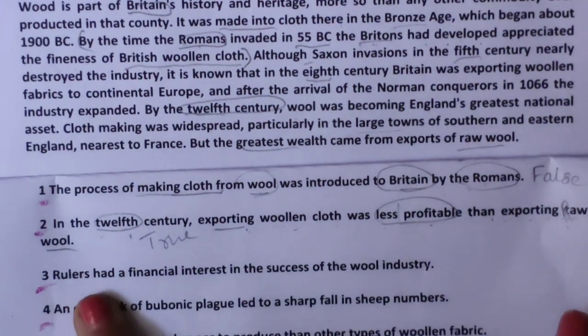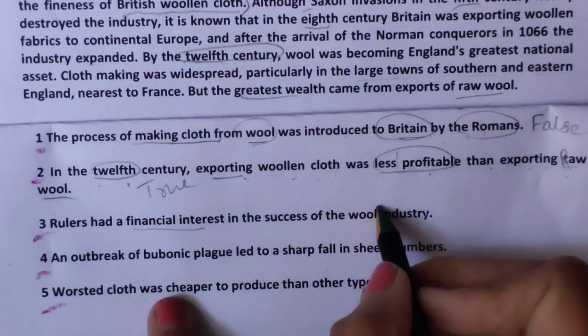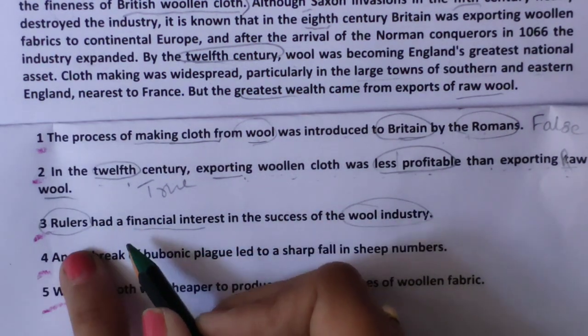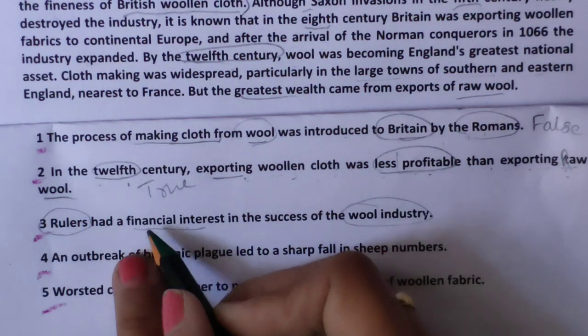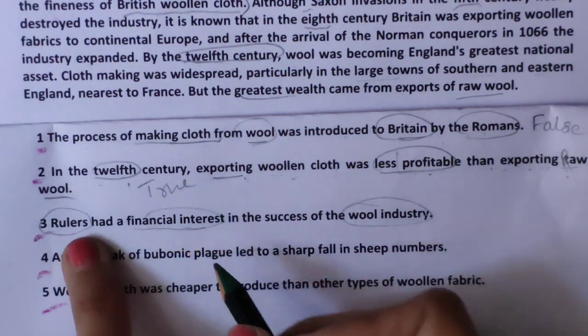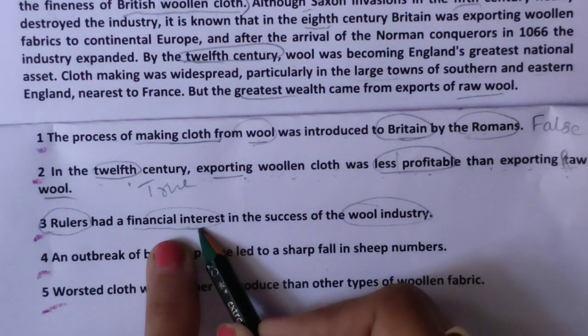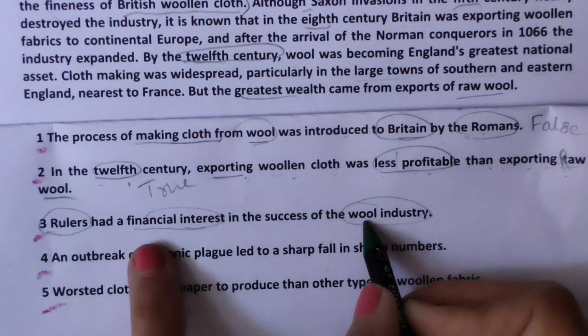Okay, now the third: rulers had a financial interest in the success of the wool industry. Instead of rulers we may get other words. Financial interest means, okay, financial interest. If the rulers were interested in finance and money in the success of the wool industry, then definitely true.